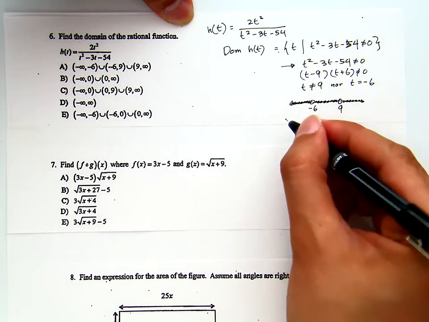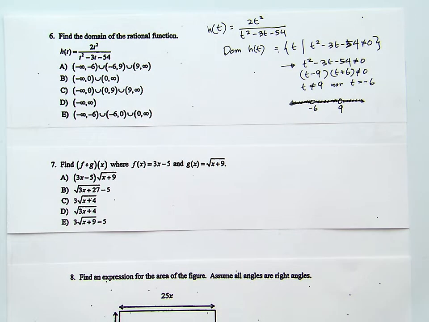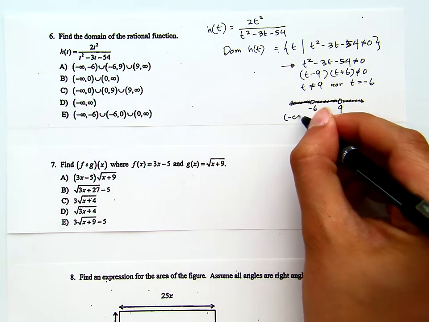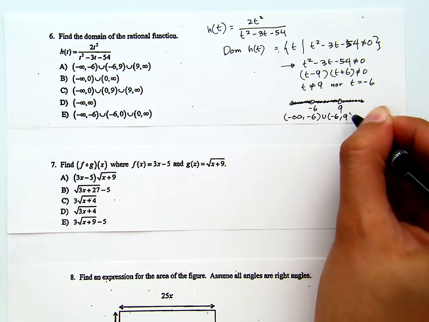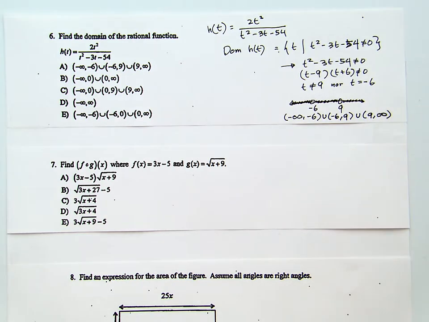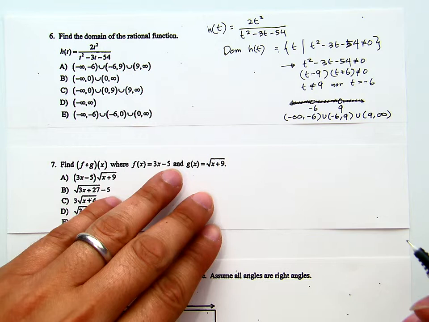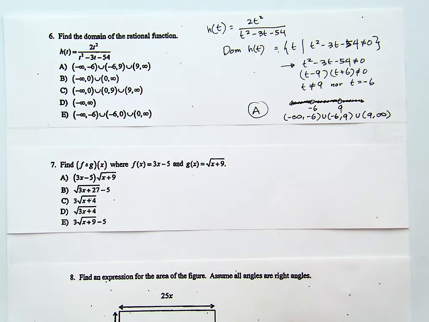Now, if I write this in interval notation, that will be negative infinity to negative 6, and then continue from negative 6 to 9, then continue from 9 to infinity. Okay, now that's for number 6. What will that be? That will be part A, right?